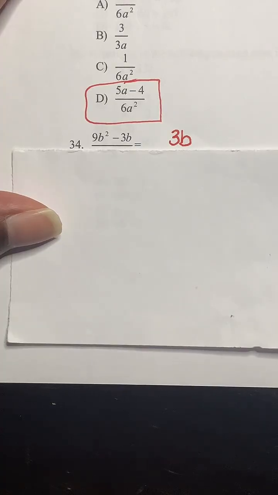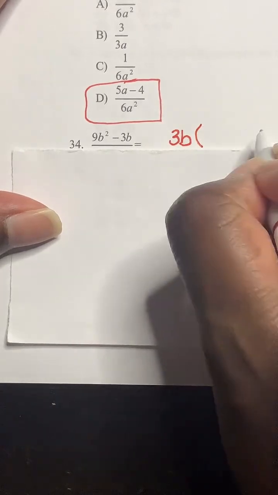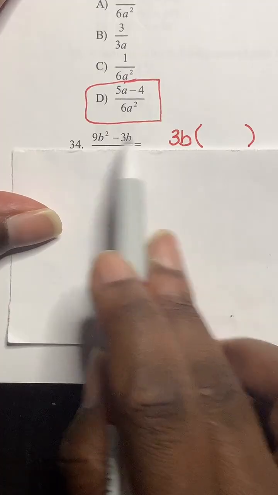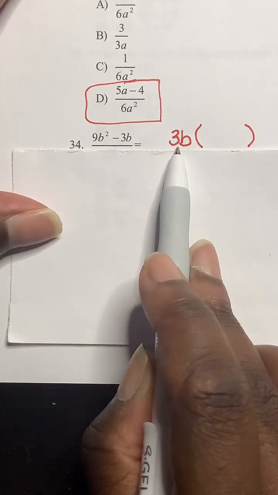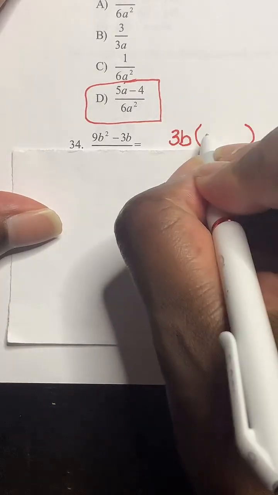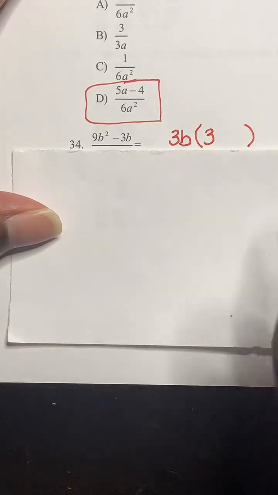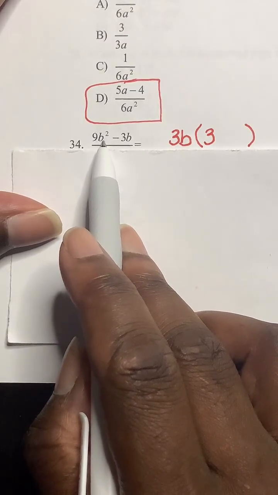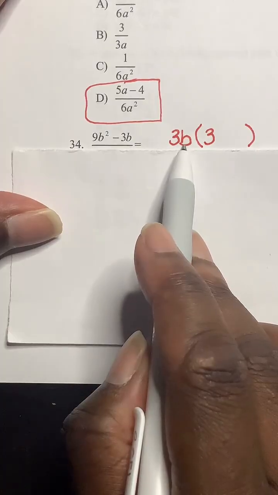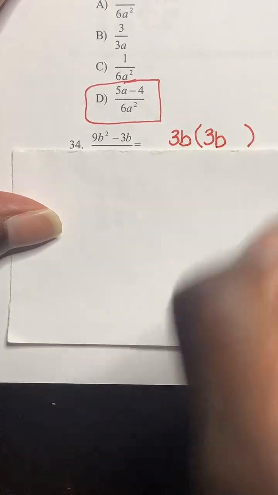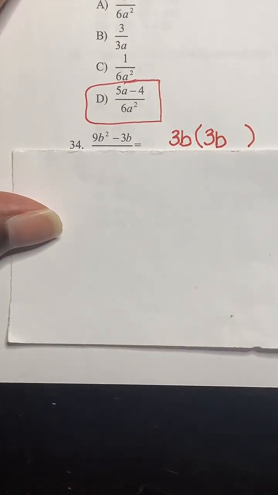Okay. So with that 3b, what I'm going to do to fill inside this parenthesis is take the original and divide it by my GCF. 9 divided by 3 gives me 3. B squared, so that means I have 2 b's. If I have 2 b's here and I pulled out 1 b, that means I got 1 b left.